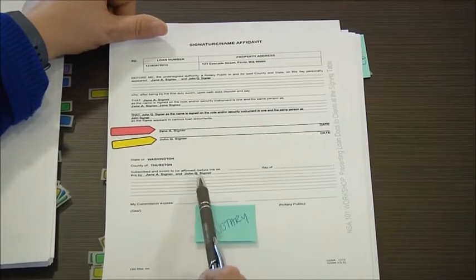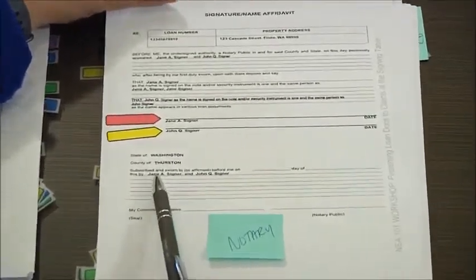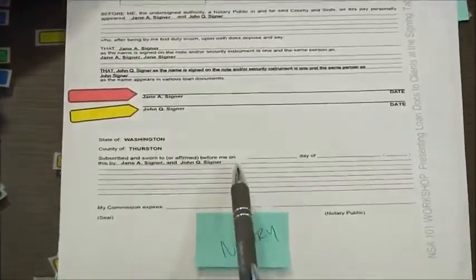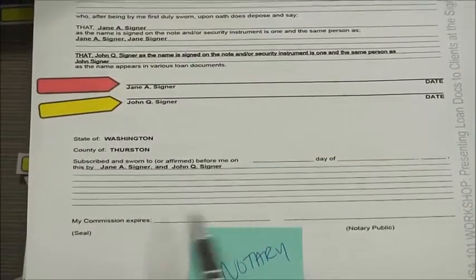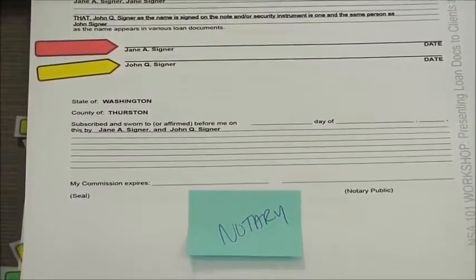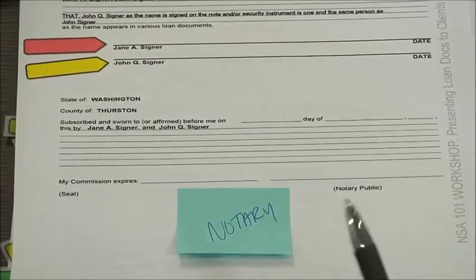If this was blank, you'd be handwriting the name of both people. And you would use, just like this, Jane A. Signer and John Q. Signer. In that order. I try to keep everything in order. And then you fill out the notary portion and stamp. This one doesn't ask for resides at, so that's fine.